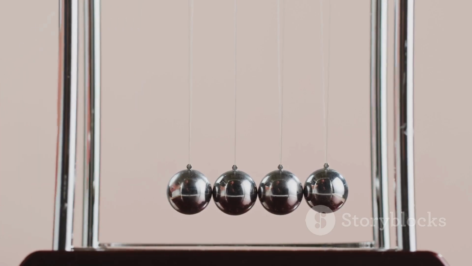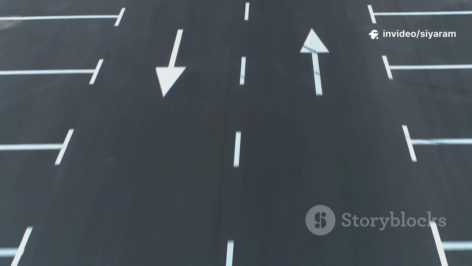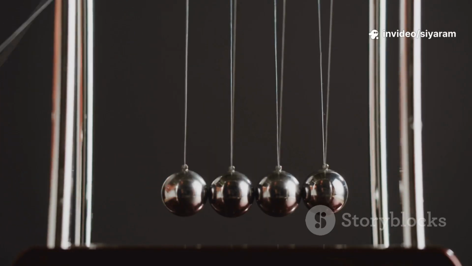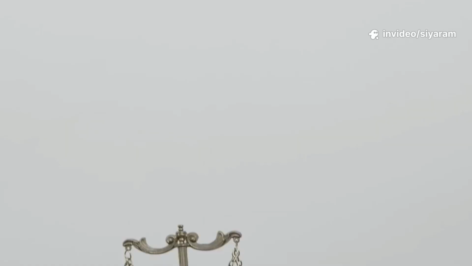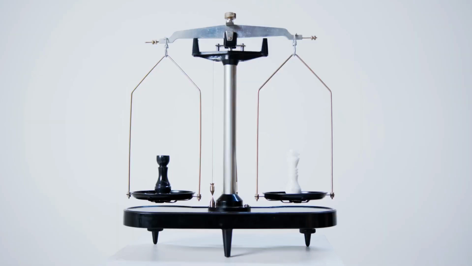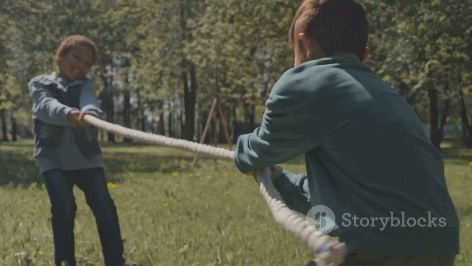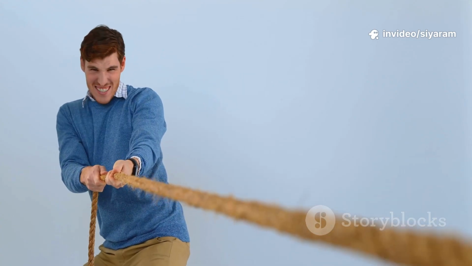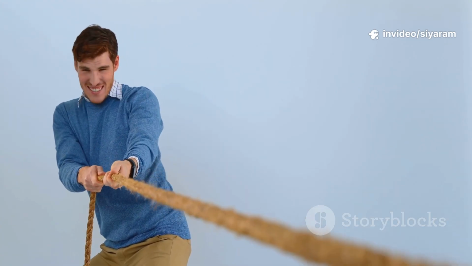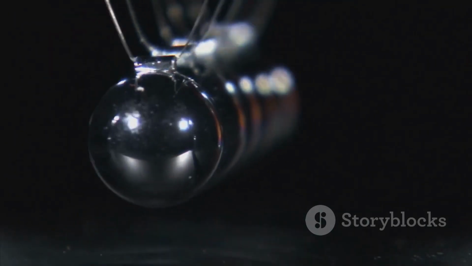Next up, balanced and unbalanced forces. When two forces act on an object in opposite directions, if they're equal, they cancel out. This is called a balanced force. If one force is stronger, the object moves. That's an unbalanced force. For example, two people pulling a rope equally, no movement. That's balanced. But if one pulls harder, the rope moves. That's unbalanced. Balanced force means no movement. Unbalanced force makes things move.